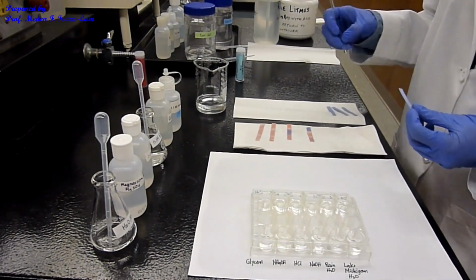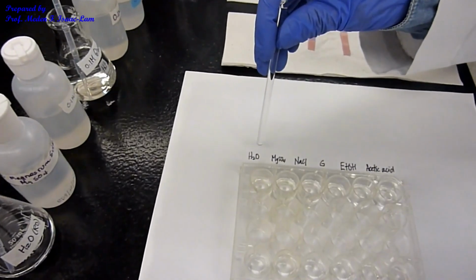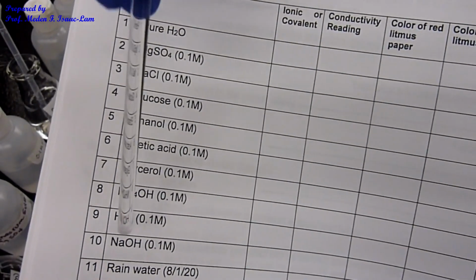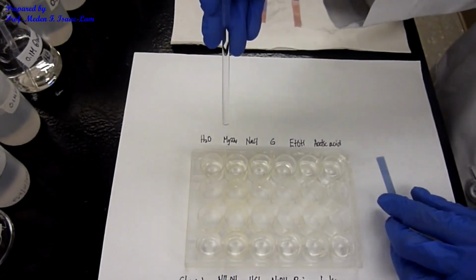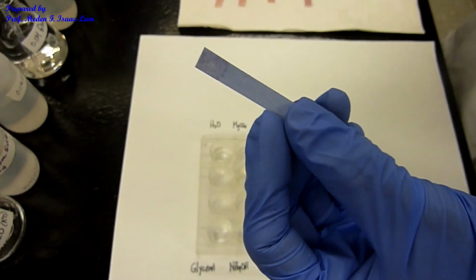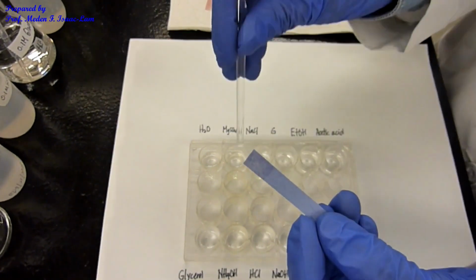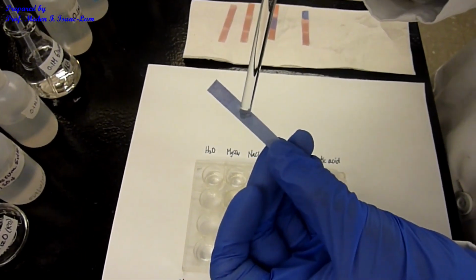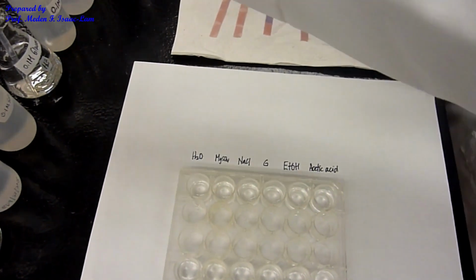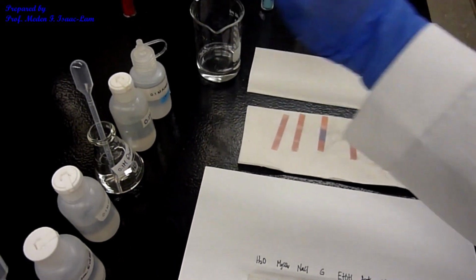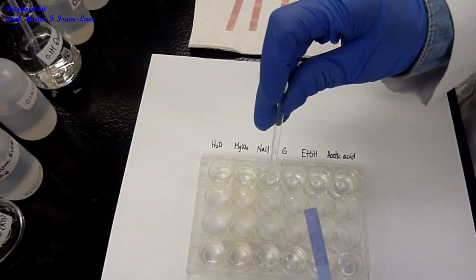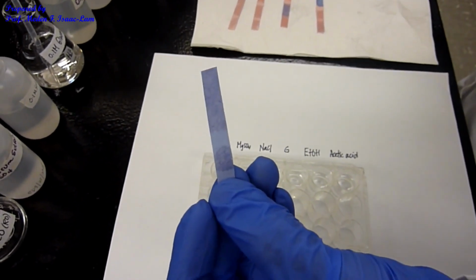Okay. So first one again is water. Pure water. So we're going to go down the list. Right? So pure water. Dip it. Okay. Stayed blue. Now I'm going to do magnesium sulfate. The same. Stayed blue. Now I'm going to do NaCl, sodium chloride, dip it, stayed blue.